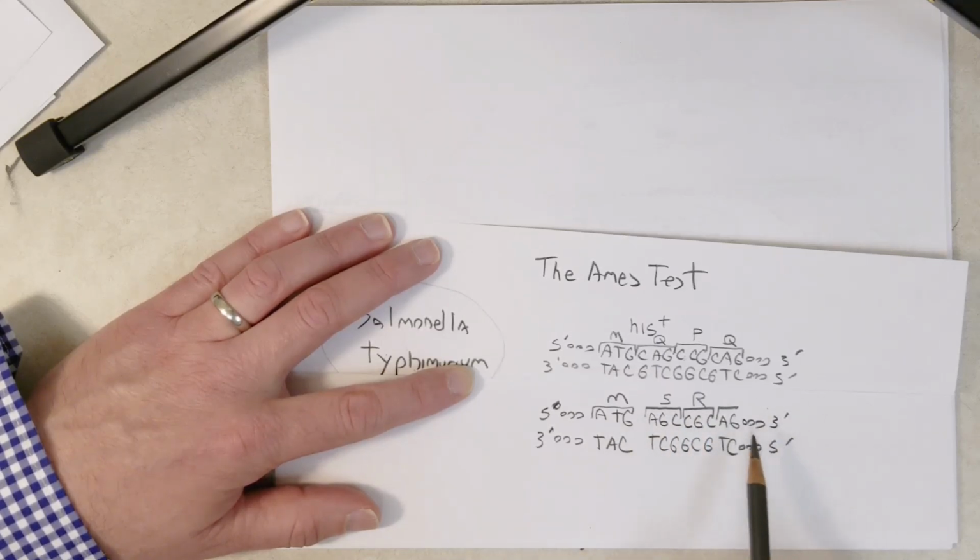So in order for this strain to grow on a medium lacking histidine, we need a mutation that inserts a base somewhere around here to reestablish the normal reading frame, and then give us the normal sequence, to allow an amino acid with the correct histidine sequence and to allow that protein to be functional.